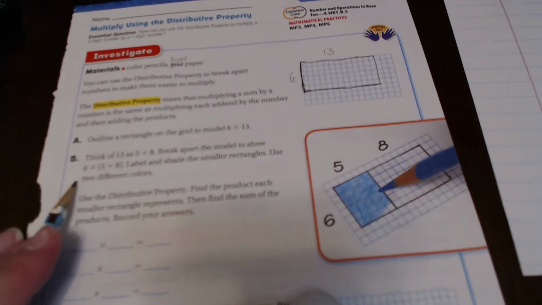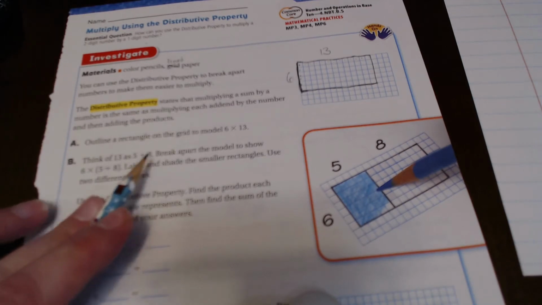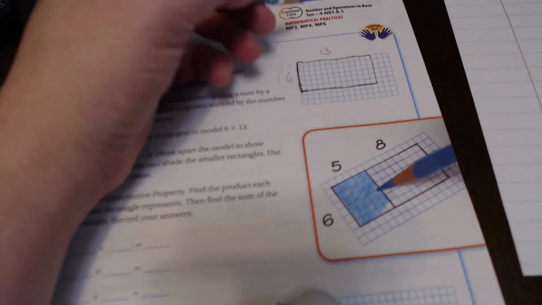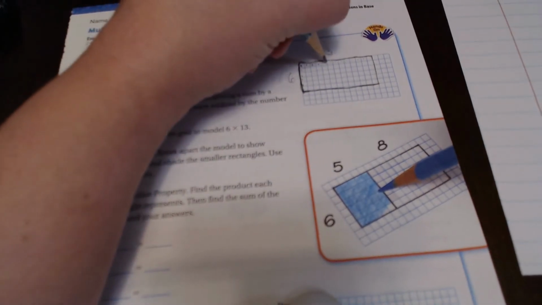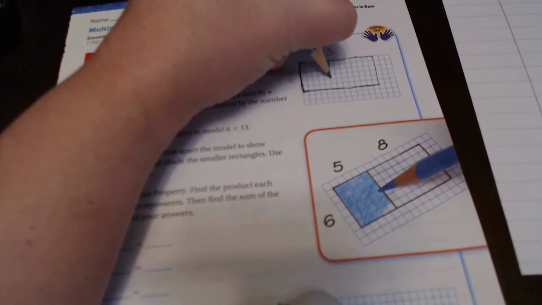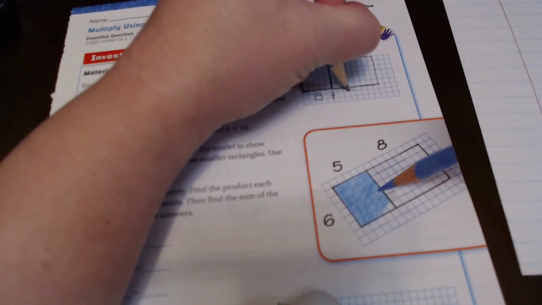Now it says, part B, think of 13 as 5 plus 8. Break apart the model to show 6 times 5 plus 8. So we're going to leave this side right here as 6. But then, just like the picture shows, we're going to go 1, 2, 3, 4, 5, and draw a line. And that means that I have 5 plus 8.